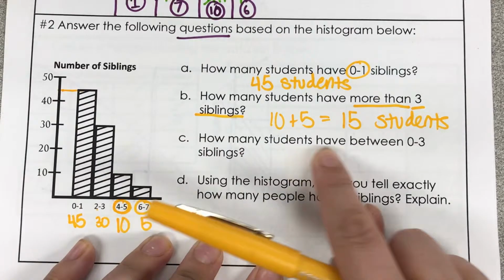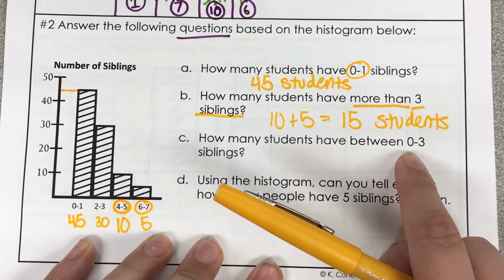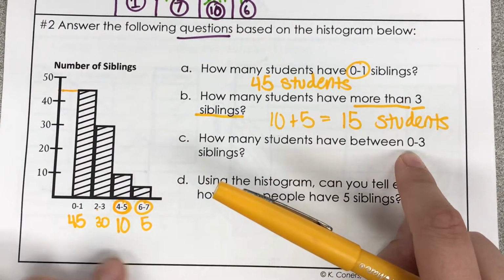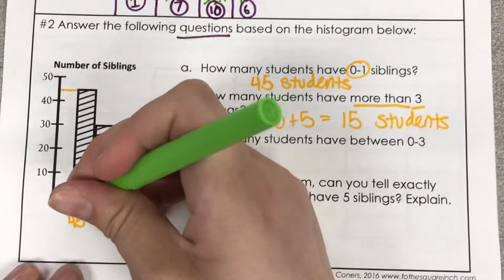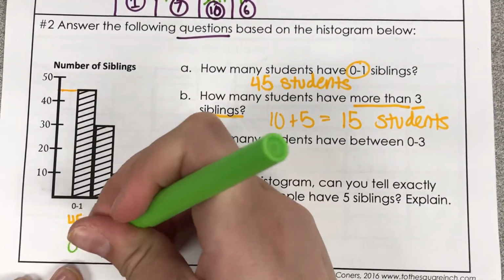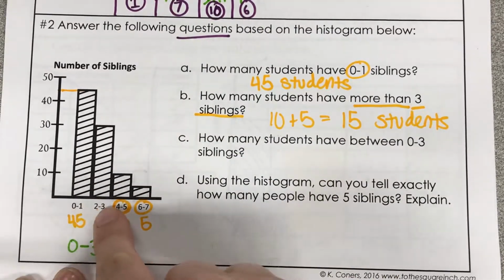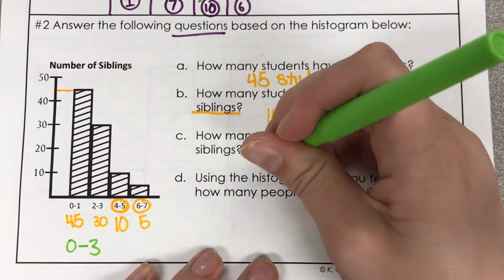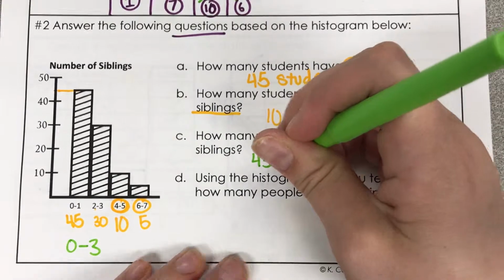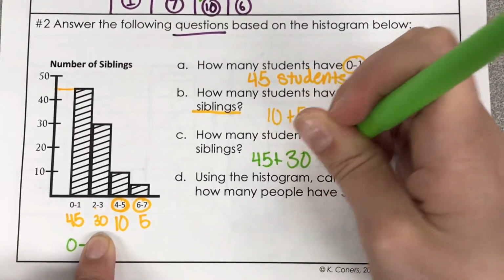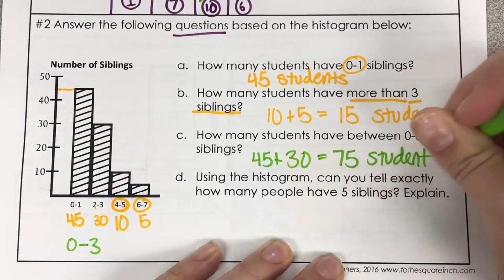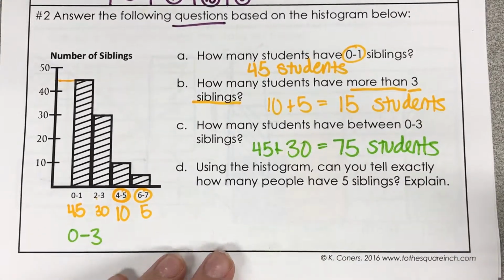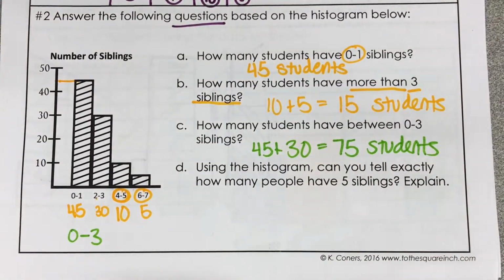How many students have between 0 and 3 siblings? So that means it's including these 2, because it's talking about 0 to 3. That means these 2 columns in my frequency. So that means 45 plus 30, which gives me a total of 75 students. And lastly, using the histogram, can you tell exactly how many people have 5 siblings?